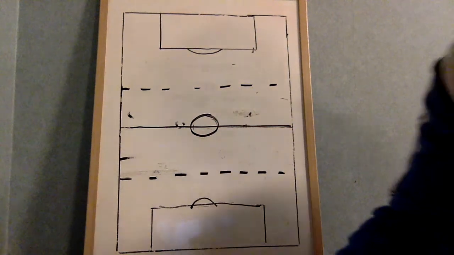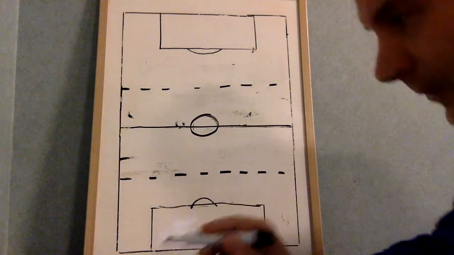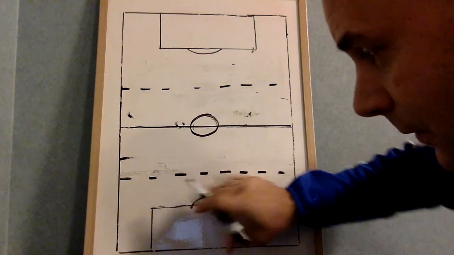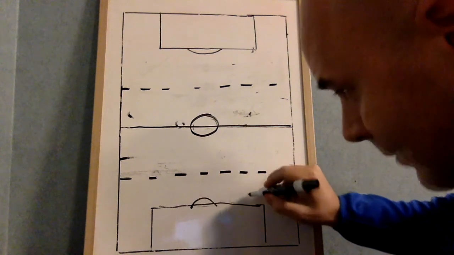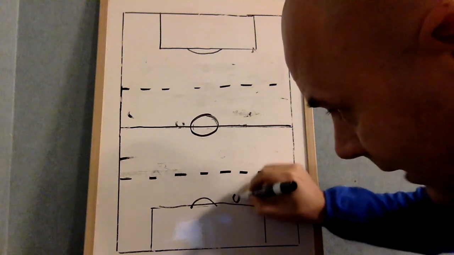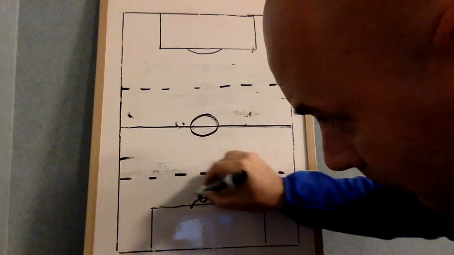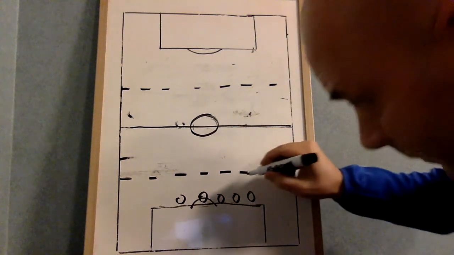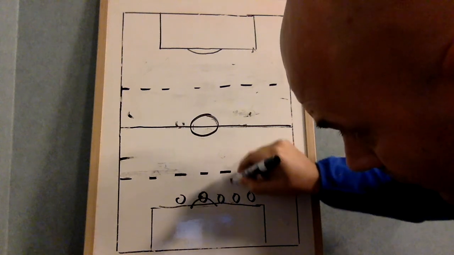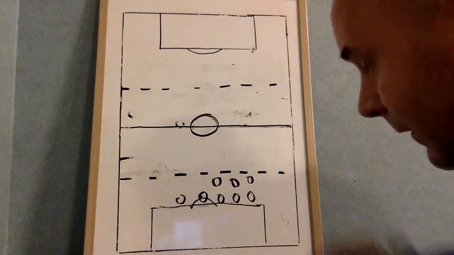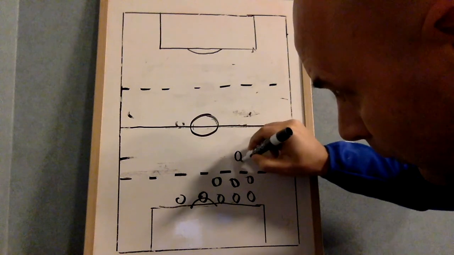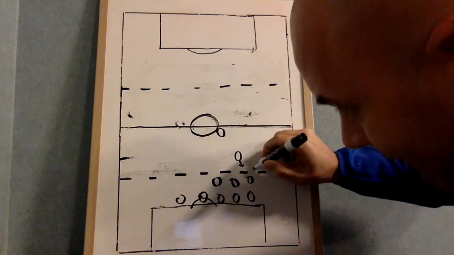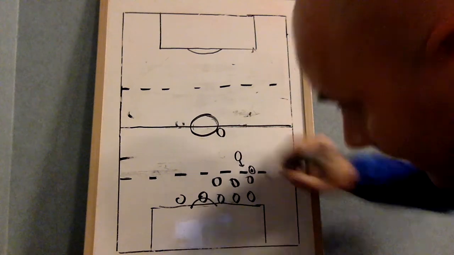So I'm going to use the 3-5-2 formation as an example. So we're going to say we're sitting in a low block in our defensive third of the field. The 3-5-2, the way I like to play it, is actually going to have 1, 2, 3, 4, 5 players in the back line. The next line will have 1, 2, 3 midfielders, a forward that's coming back to pressure the ball, and one that stays high. This is obviously if the ball is in this area right here.